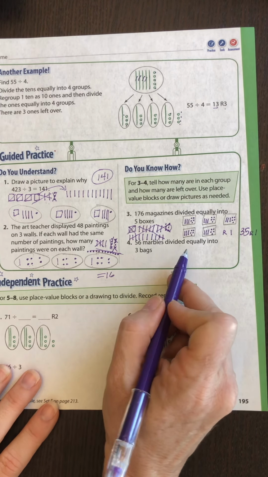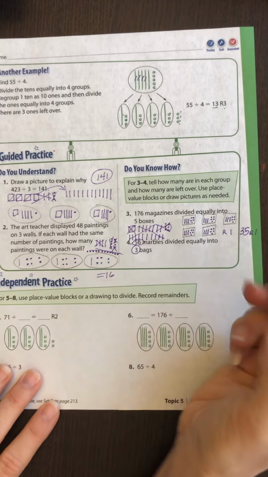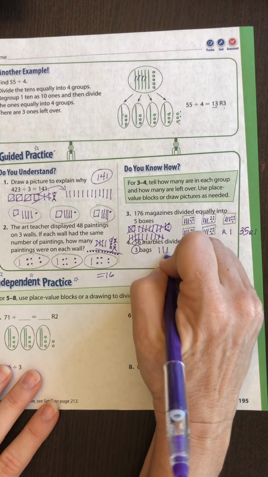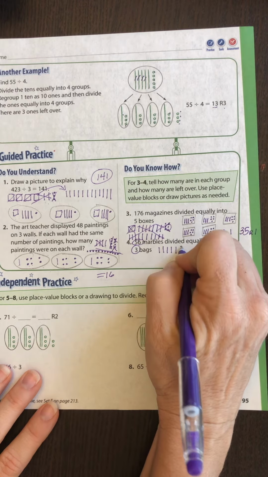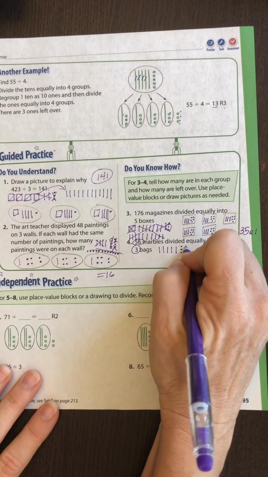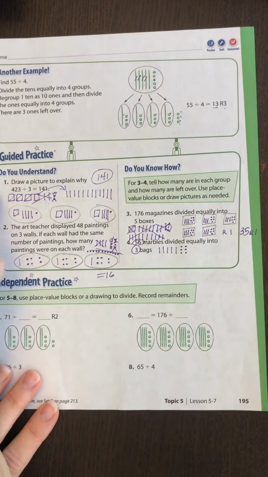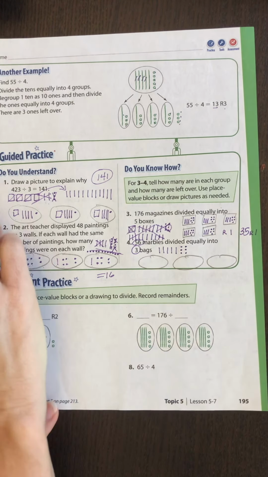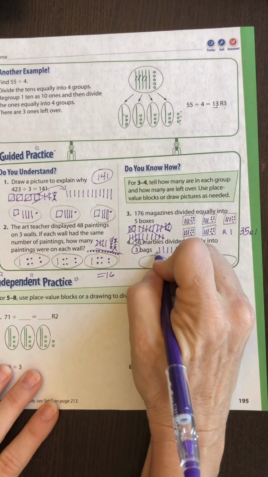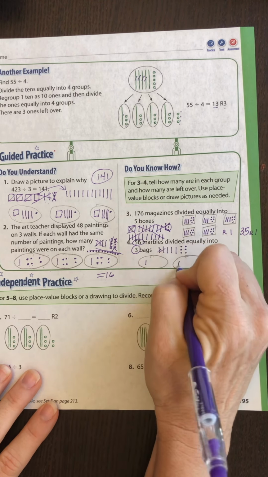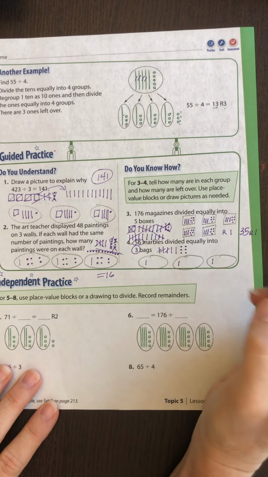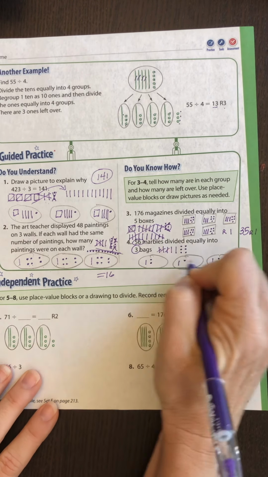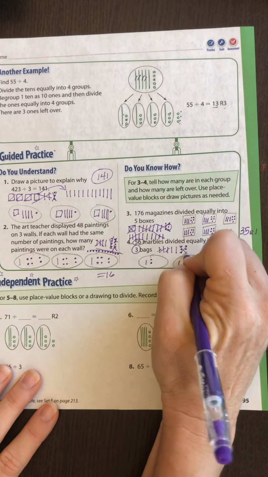Number 4, 56 marbles divided into 3 bags. So again, 10, 20, 30, 40, 50, 51, 52, 53, 54, 55, 56. We have 3 bags. One 1 and 10 in each bag. 1, 2, 3, 4, 5, 6. Our 6 ones are gone.